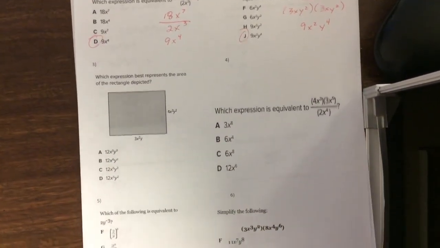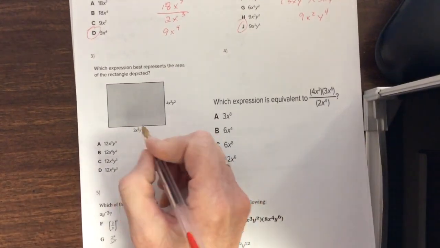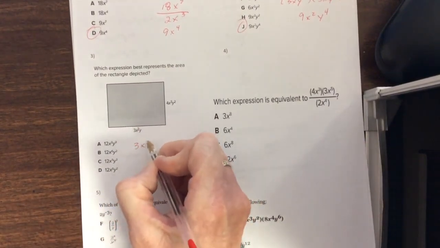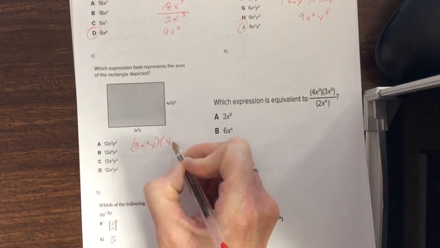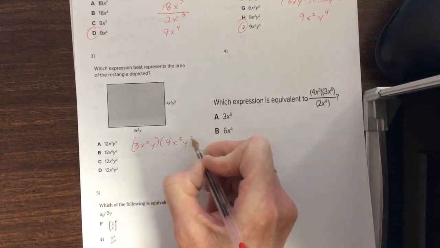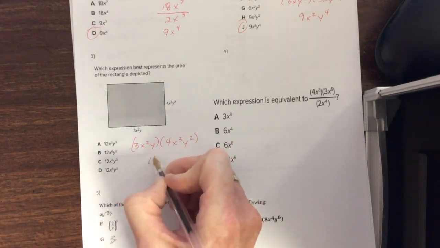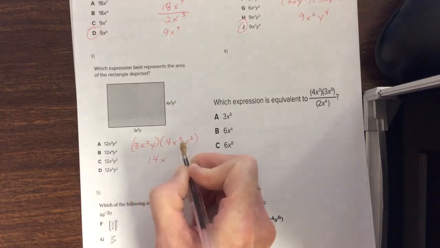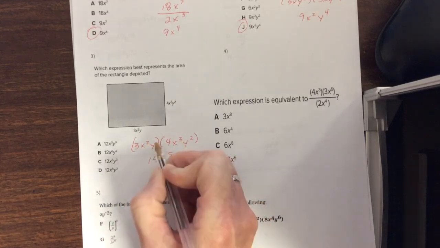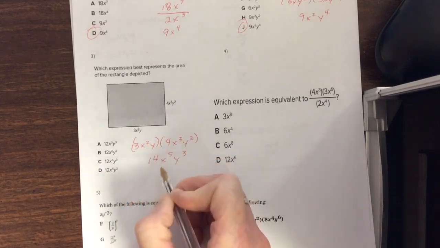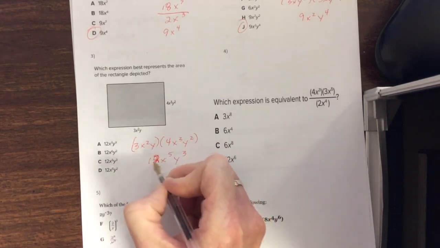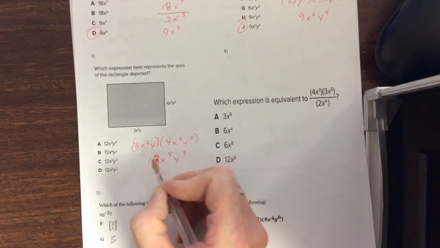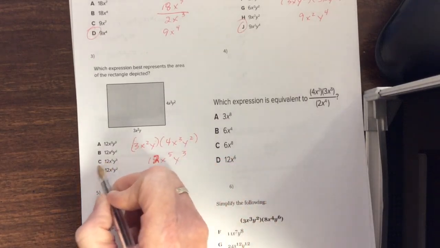We're going to do the same thing down here. And we have 3x to the 2nd power y times 4x to the 3rd power y to the 2nd power. 3 times 4 is 12. Add the exponents. 2 plus 3 is 5. And 1 plus 2 is 3. I'm sorry, this is 12. I don't know why I wrote that. 12x to the 5th y to the 3rd. So your answer is C.